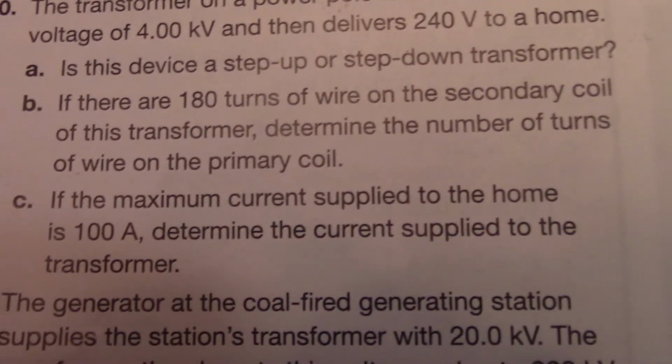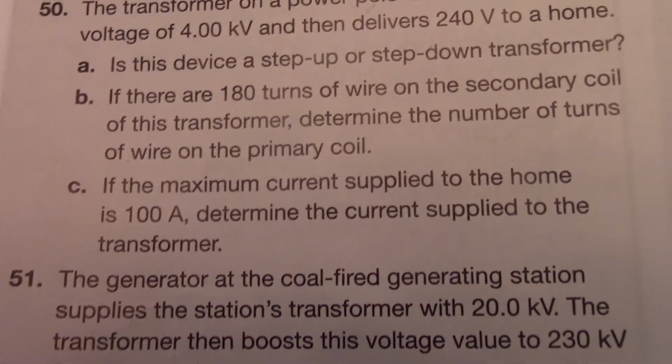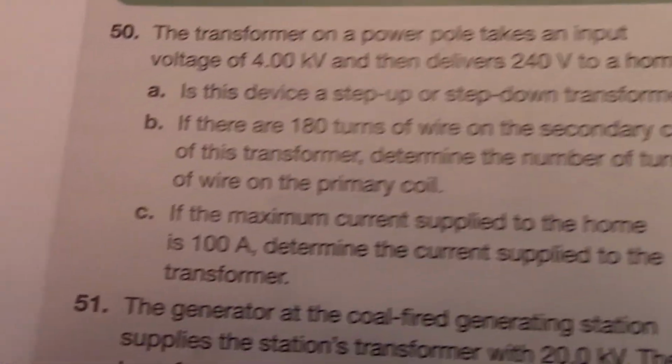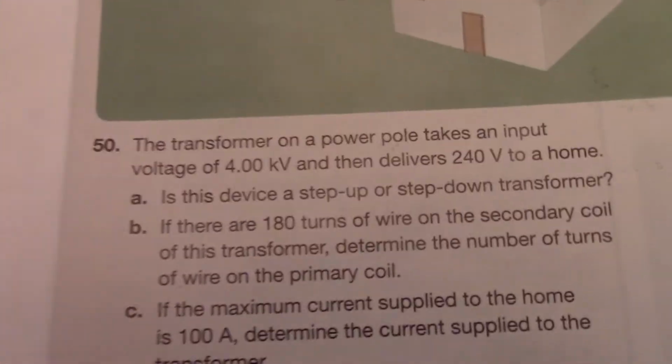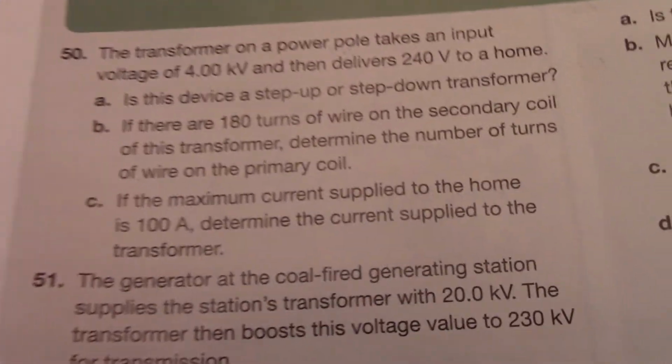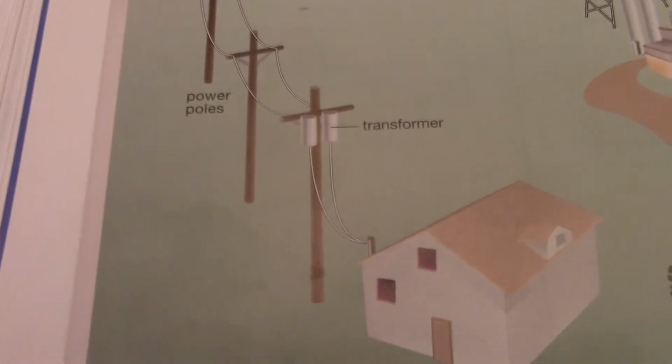Let's look at C. C looks at current. So this is saying if the maximum current supplied to the home is 100 amps, determine the current supplied to the transformer. So what's coming into the transformer is the primary current, and what's going into the home is coming from the transformer to the home. Okay, so my secondary current is what's going into the home because the transformer is before the home in the grid. So make sure that you understand that.